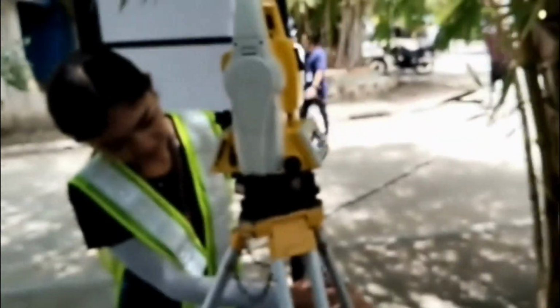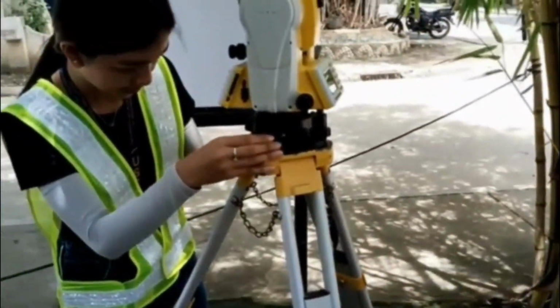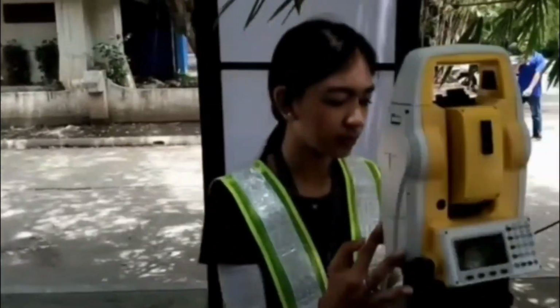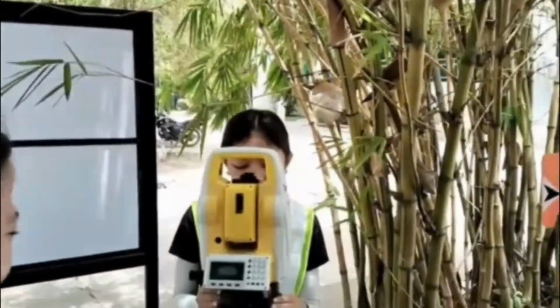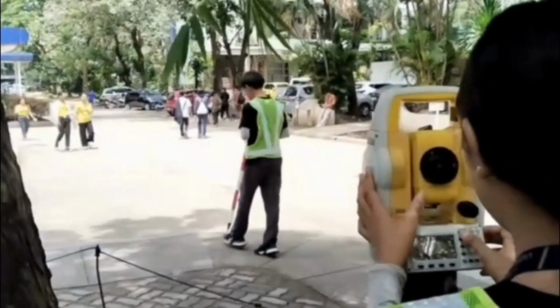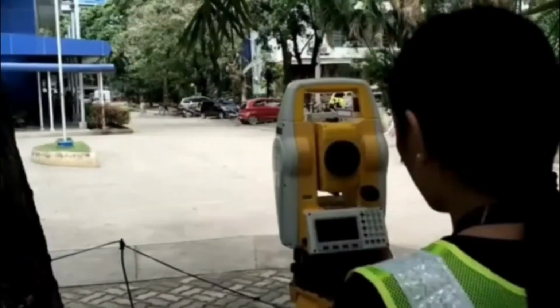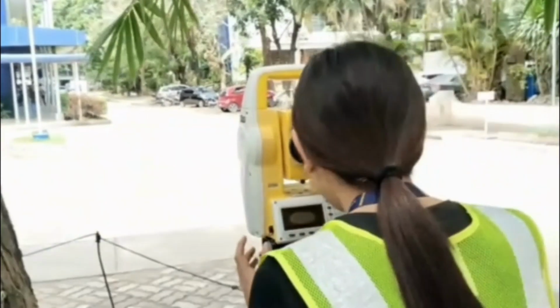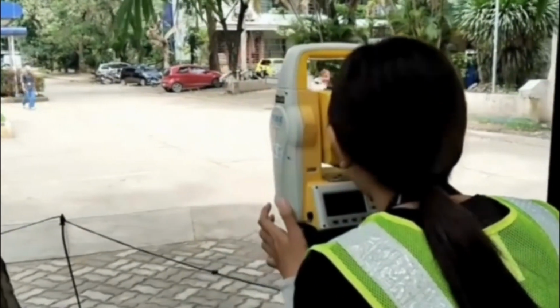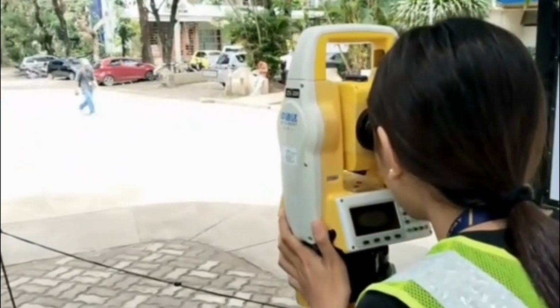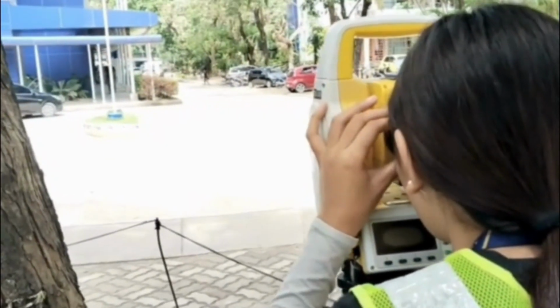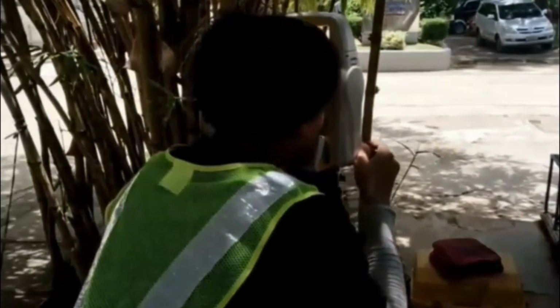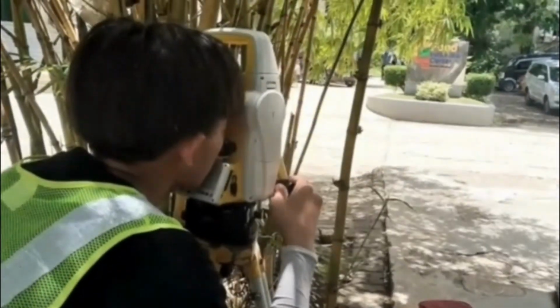Next, surveying instruments such as a total station are set up precisely over Station 1. The instrument must be correctly leveled and centered using a tripod and a plumb bob or optical plummet to ensure accuracy. After we set up the instrument, we shoot the known point using backsight. After the backsight, we proceed to foresight for our Station 2.